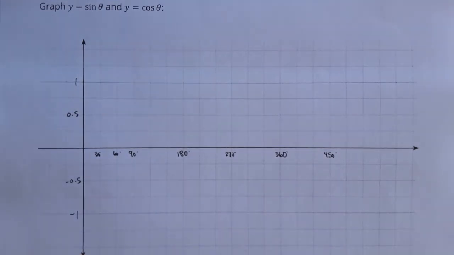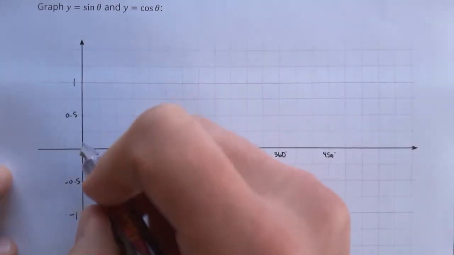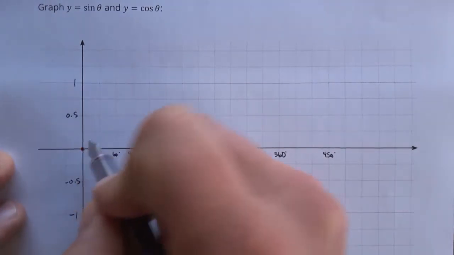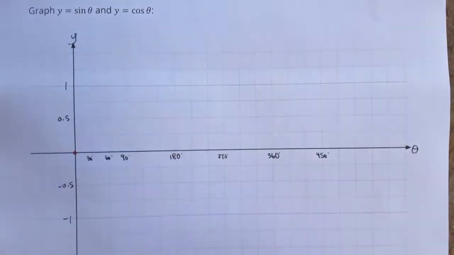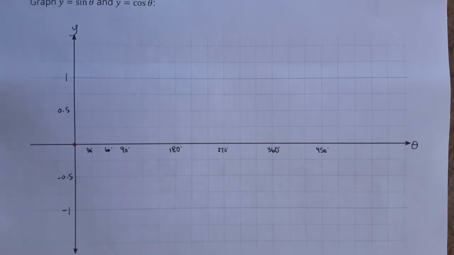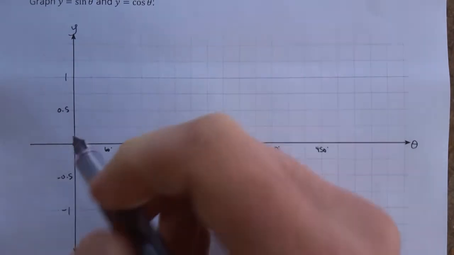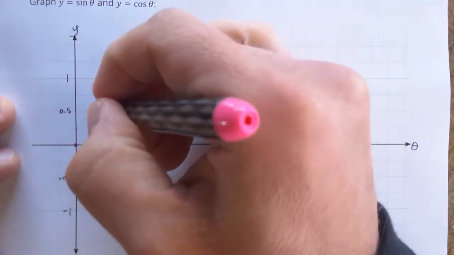I'll be graphing points at the 45 mark. Okay, so we're going to start with sine. That's 0, 0 for theta. Well, I should label the axes also here. This is the theta axis and the y-axis. So we've got 0, 0, and then at 30 degrees we're at 0.5.